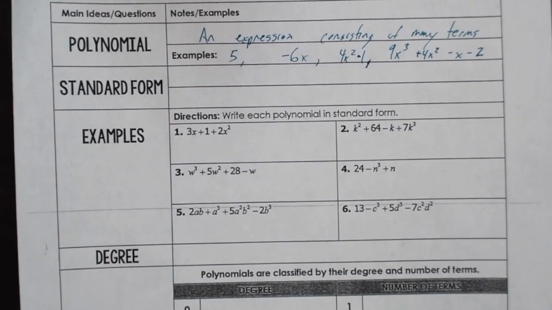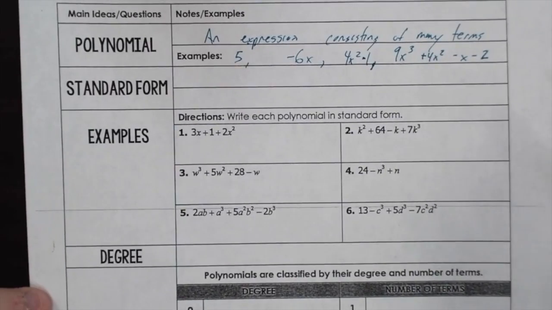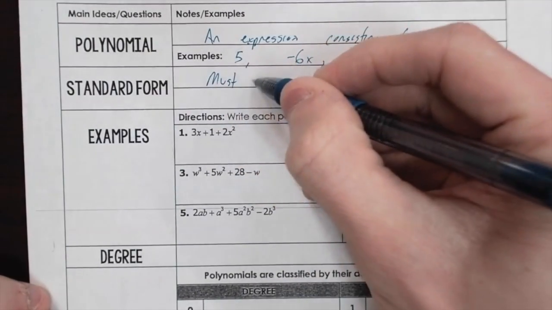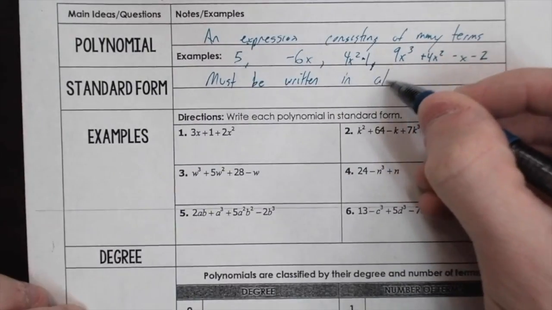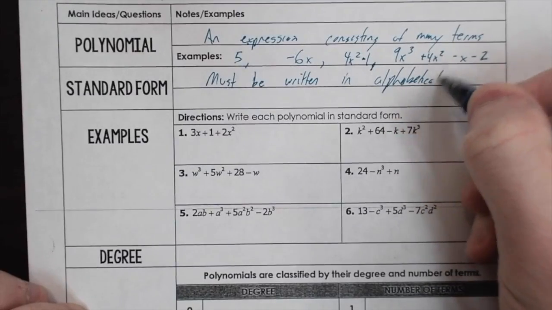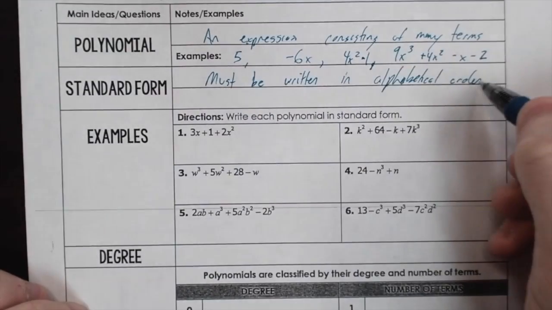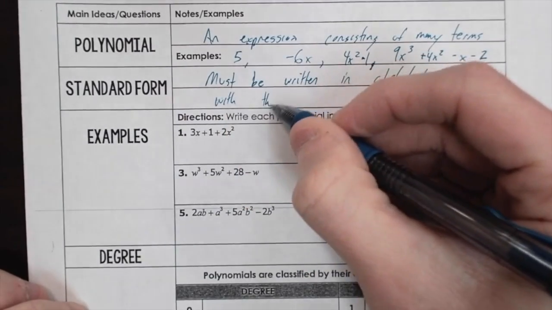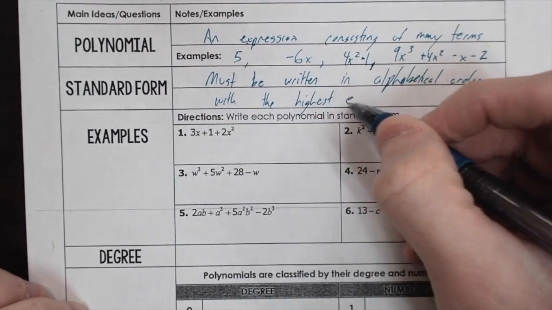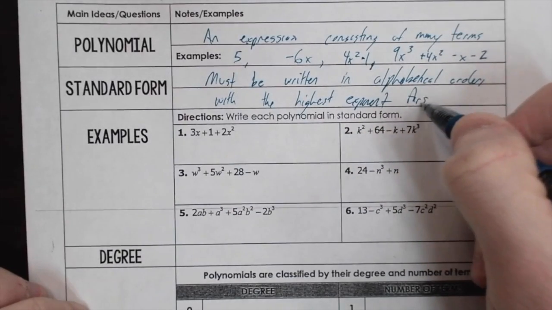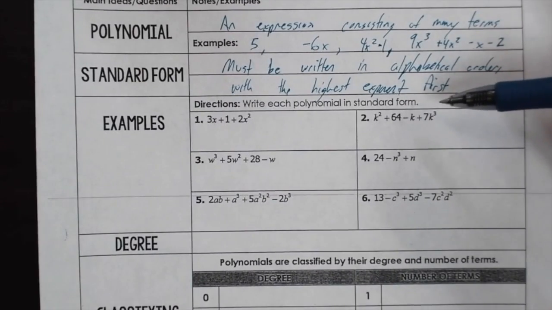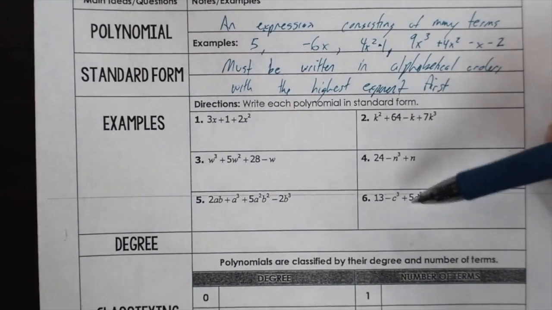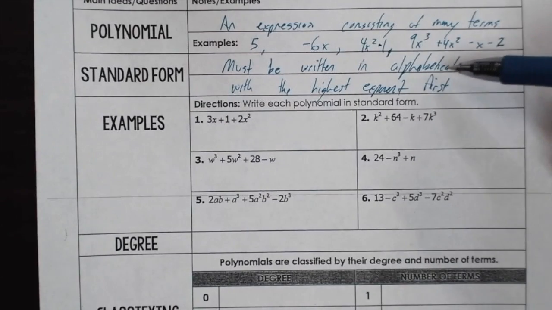pretty good transition. Standard form, I had told some classes about this. You have to write these a certain way, and they have to be written in alphabetical order with the highest exponent first. So you have to do that for the answer to be correct. So write each polynomial in standard form for 1 through 6. All you have to do is write them in this alphabetical order with the highest exponent first.